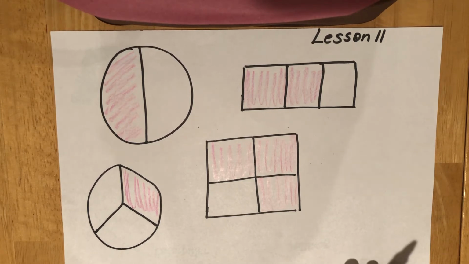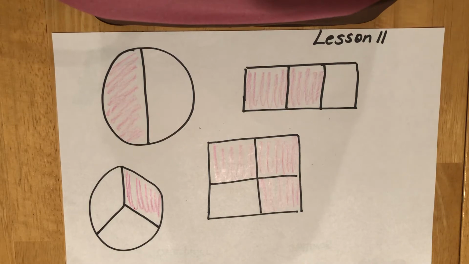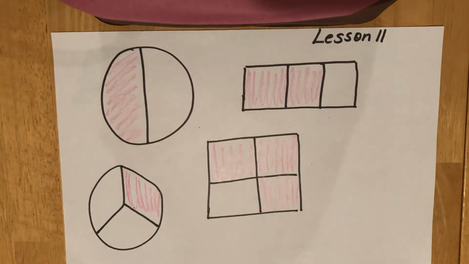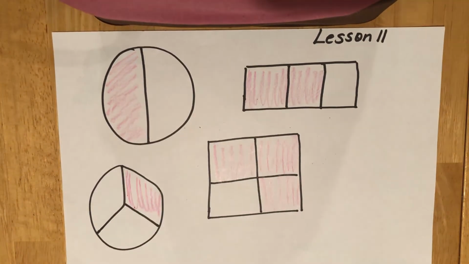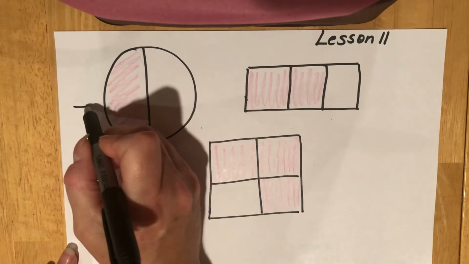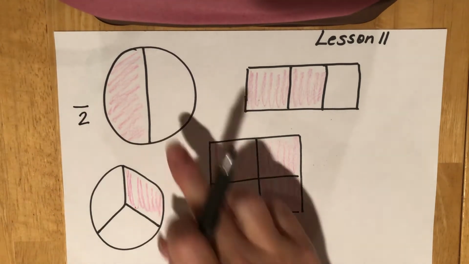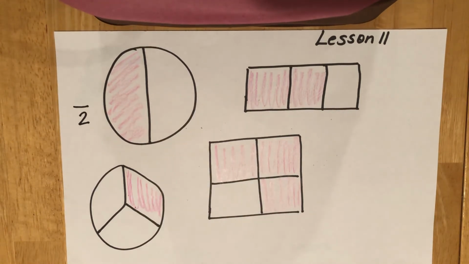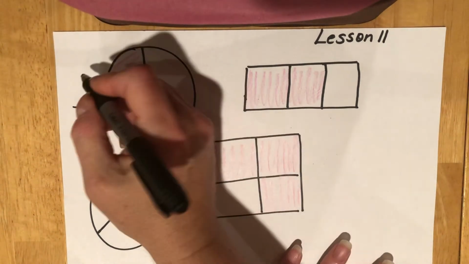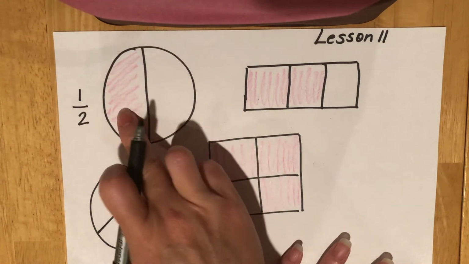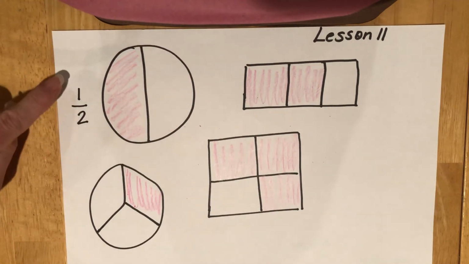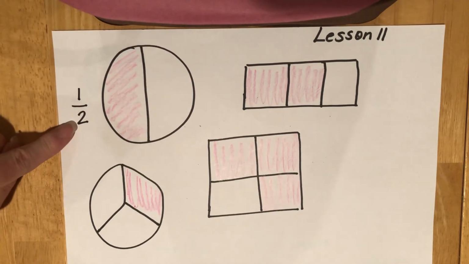So I know that when I am dealing with fractions, I count the total number of parts. I have 1, I have 2. That 2 is going to go on the bottom of my fraction because it's the total number of parts that I have in my shape. So when I look at my shape, I see that I have one piece that's shaded. So I call this 1/2. Make sense? I thought so.